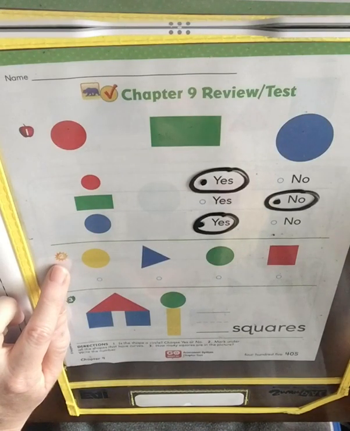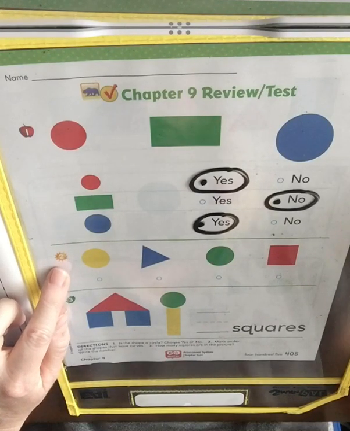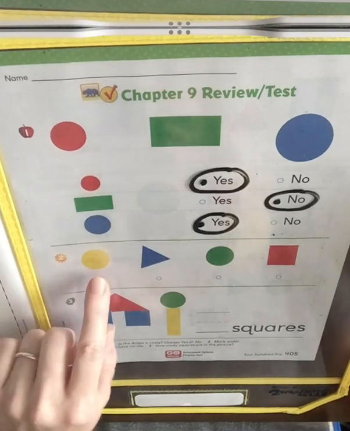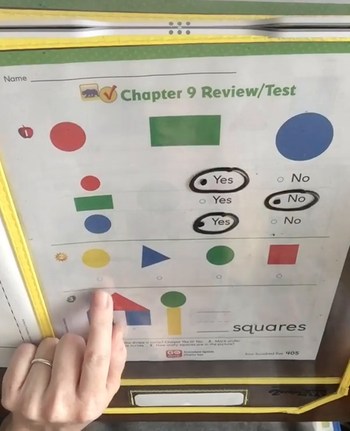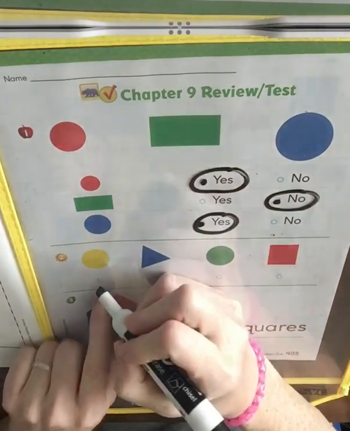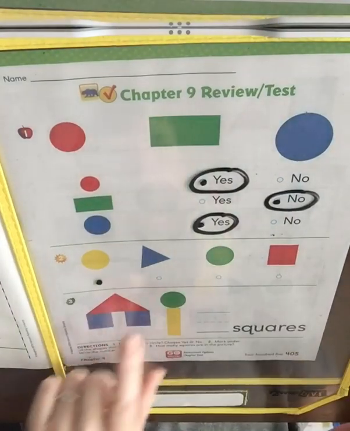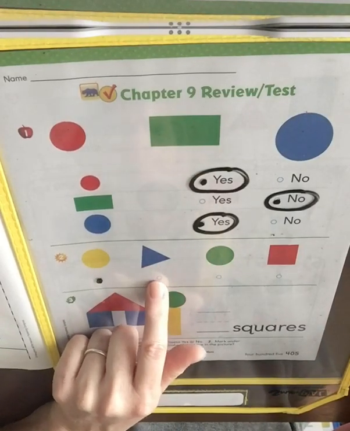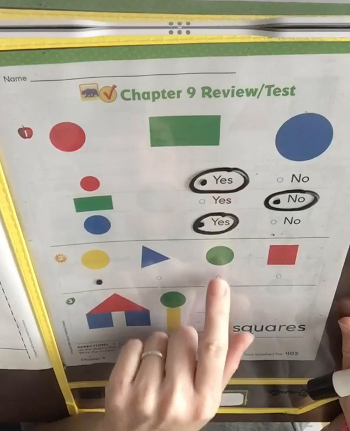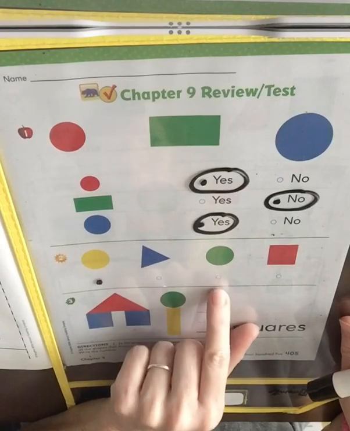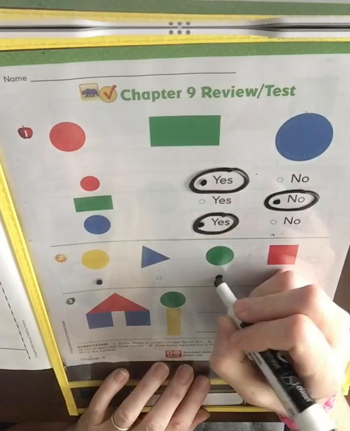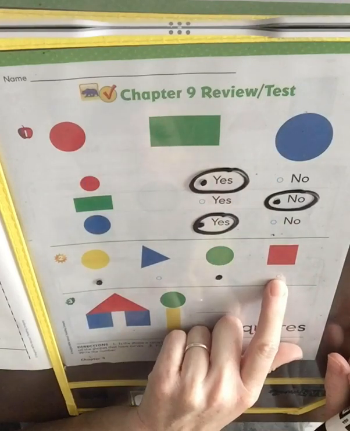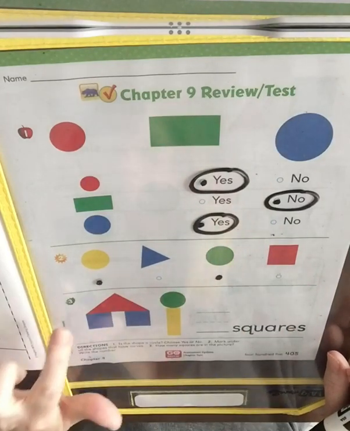Question 2, we're going to mark under the shapes that have curves. All right, remember curves. So I see a circle here. Does a circle have a curve? It does. I'm going to bubble that one. Does a triangle have a curve? No, so I'll leave that one blank. We know circles have curves. Let's bubble that one in. And do rectangles have curves? They do not, so we'll leave that one blank as well.